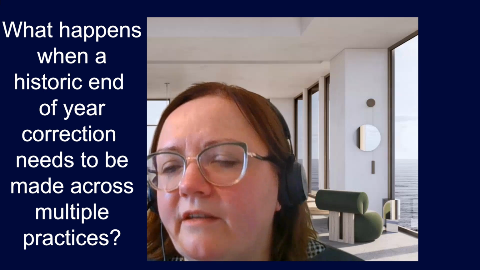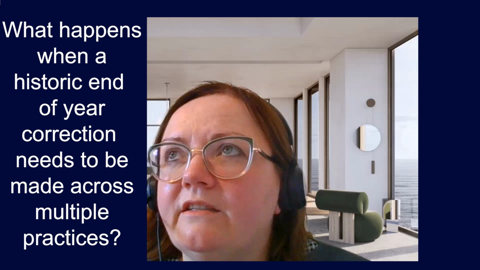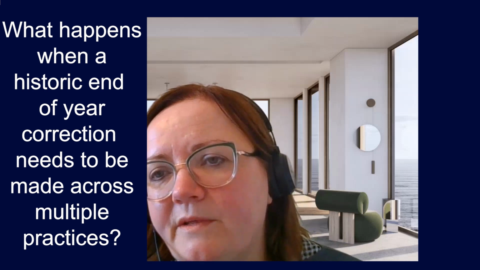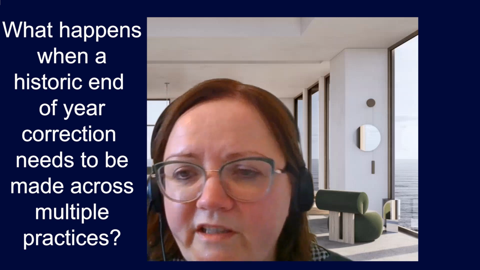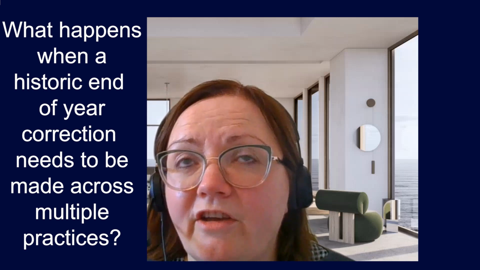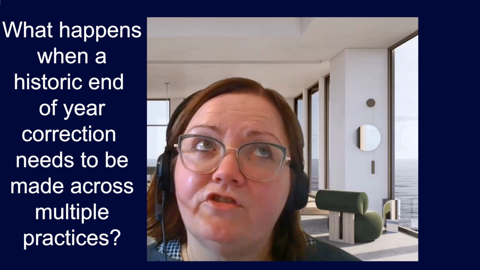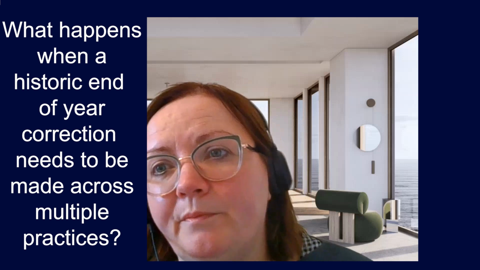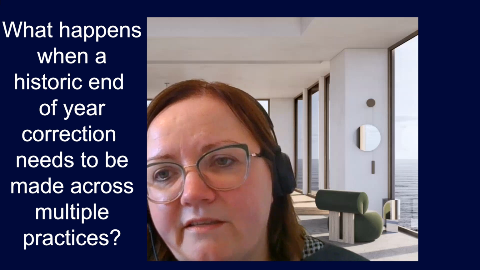So if a GP has left the practice, let's say they left the practice this year, but they hadn't ever submitted a 2020-21 end of year form when they did work for you, and they're now getting round to it, then if there's an adjustment to be made, as I've just described is quite common, that's on a practice by practice basis by PCSE.